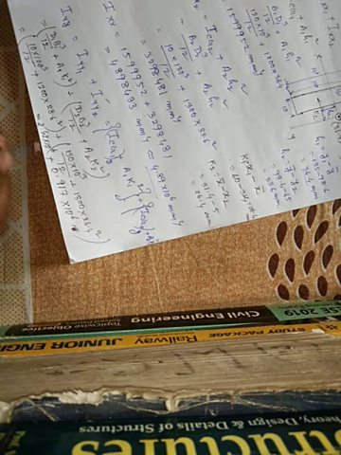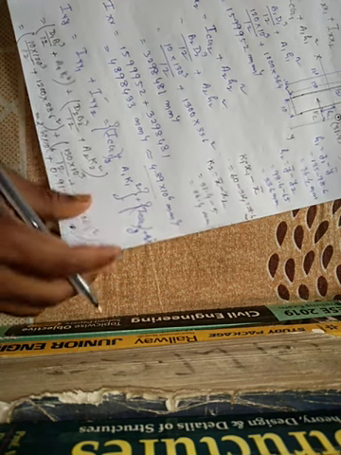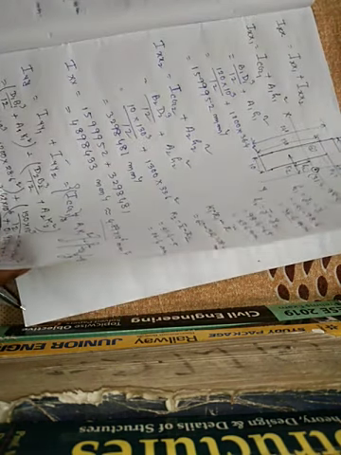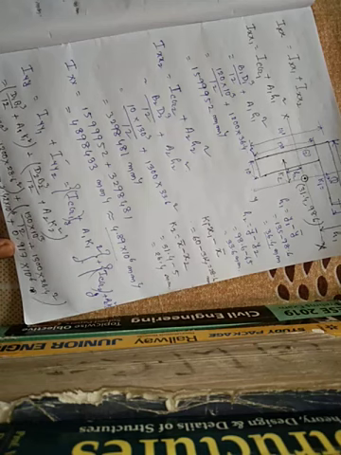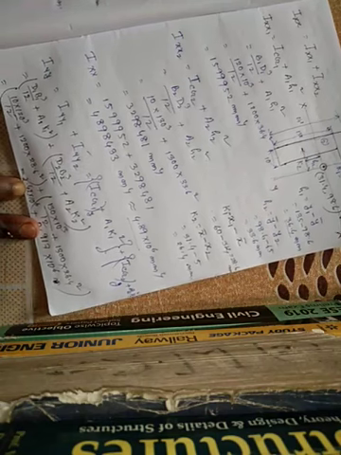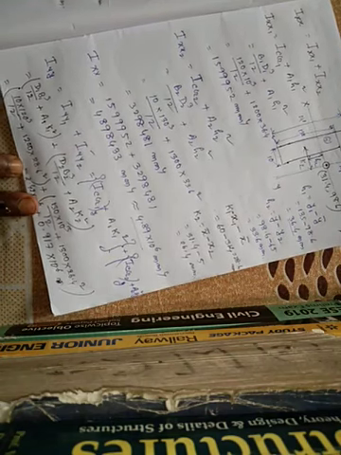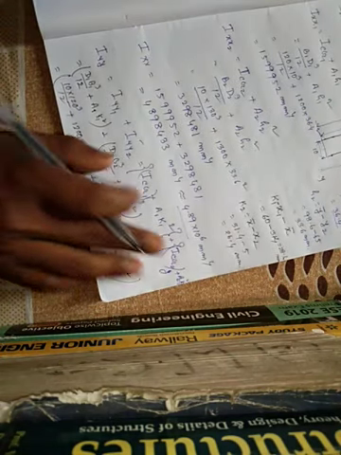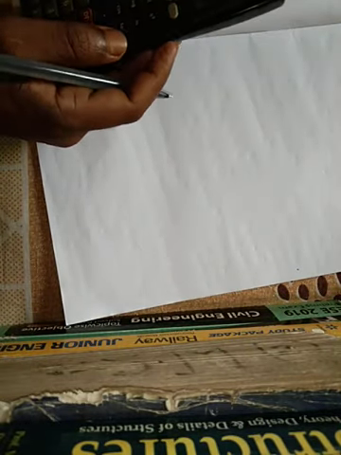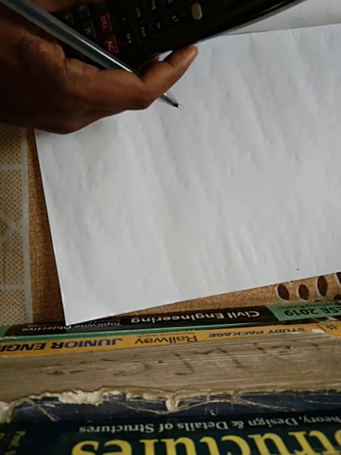Now add this and this, sum it. 0.917 into 10 to the power 6 plus 2.42 into 10 to the power 6.